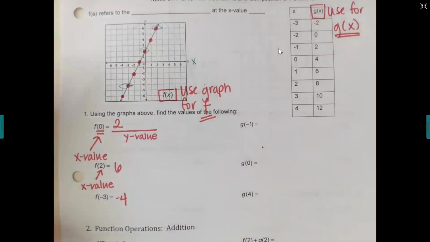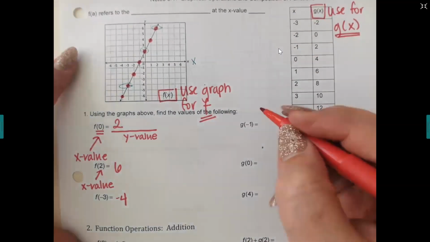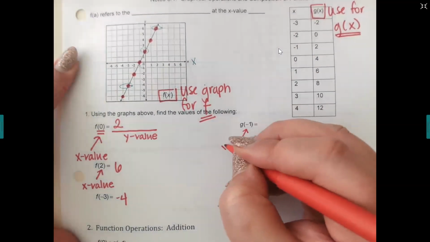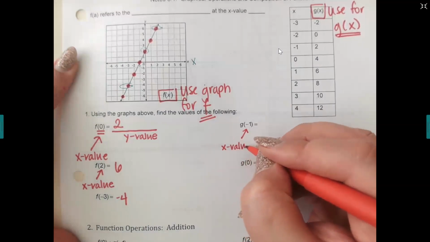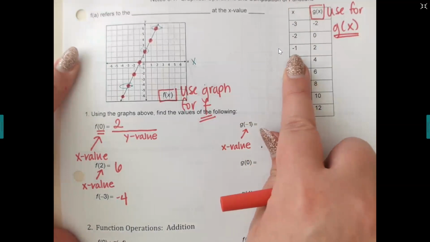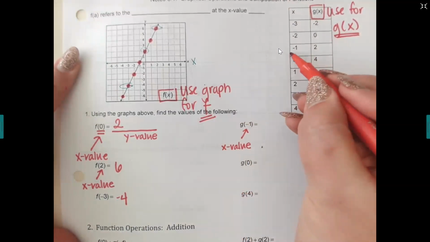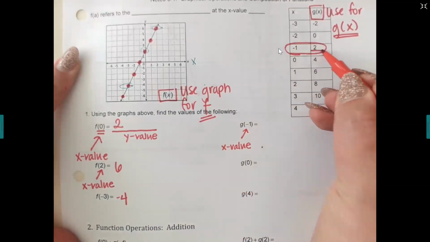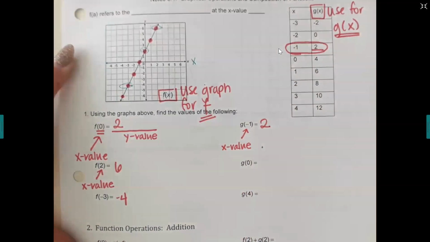Okay. So the first thing that I want is g of -1. So remember the number on the inside is the x value. So then I'm going to find where my x is a -1. That's this column. -1 is right here. And then I'm going to pick the partner that goes with it, which is 2.